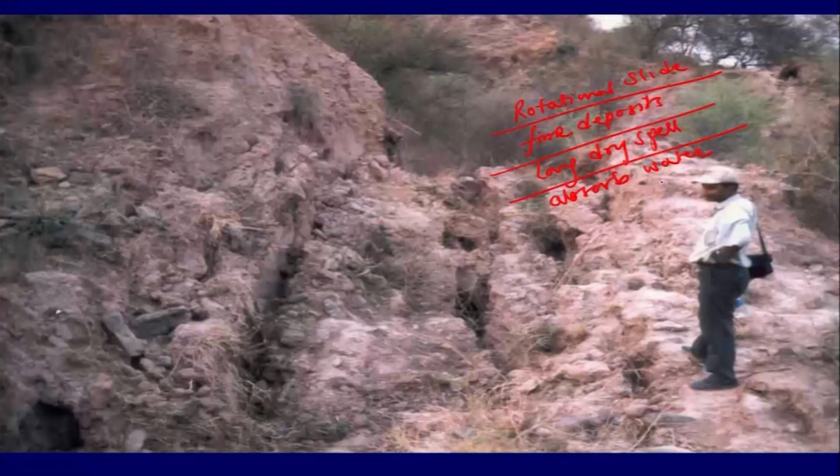That is typical of clay, which we were talking about in the previous couple of slides in the previous lecture, and they have the capability of shrinking. So they either shrink or swell.